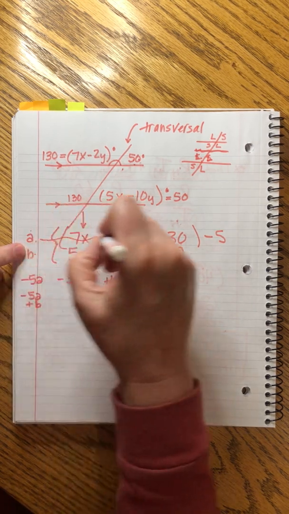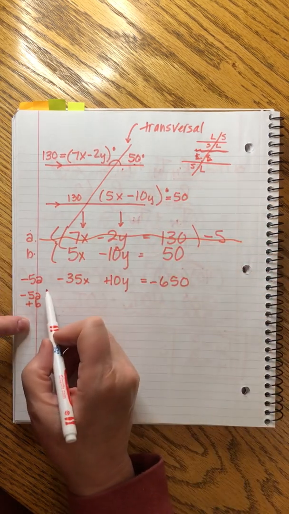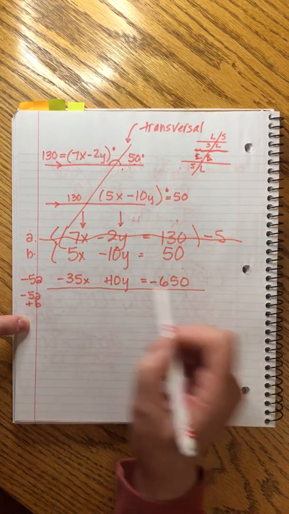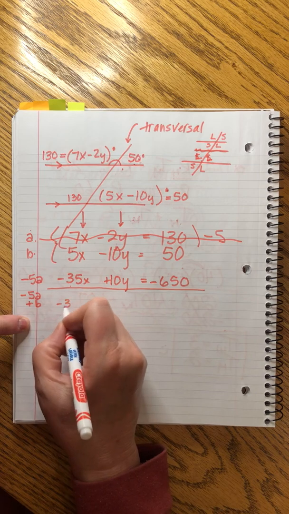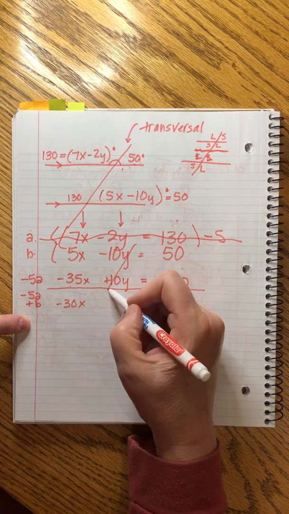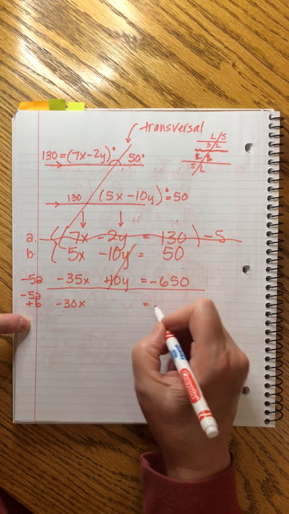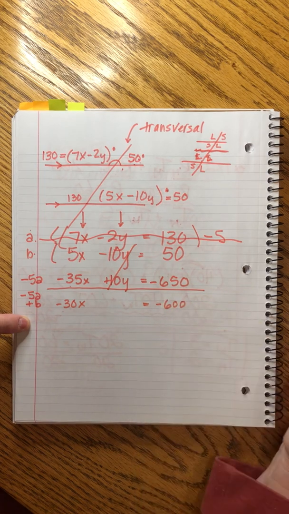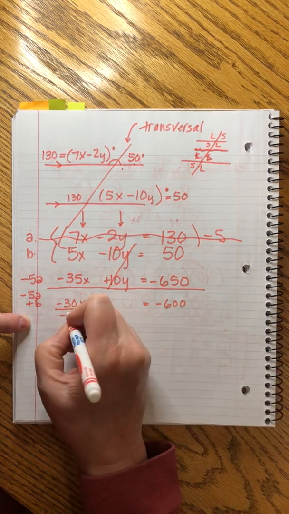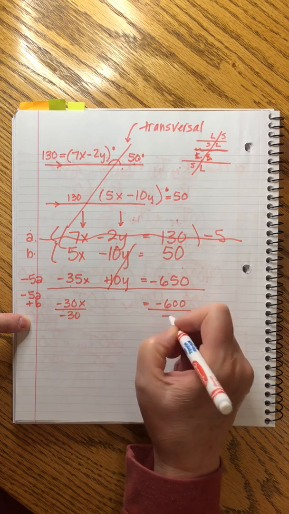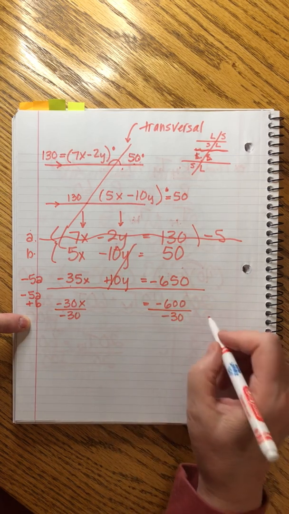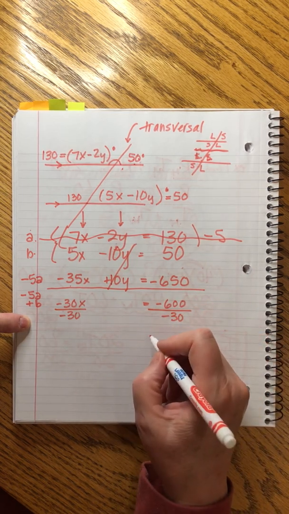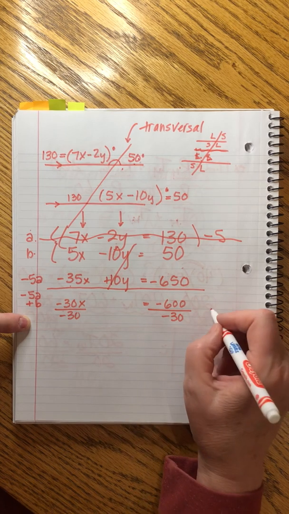Okay, so I'm just going to squiggle this out so I don't get confused. But now I want to add these two. -30x, goodbye, equals -600. Oh, divide by -30, and we get x equals 20.